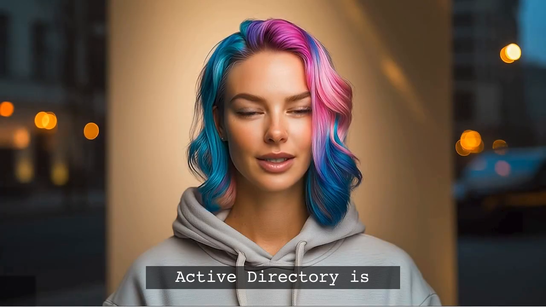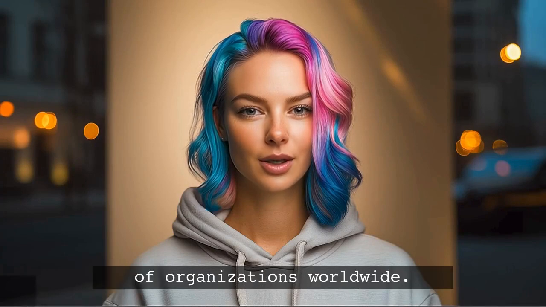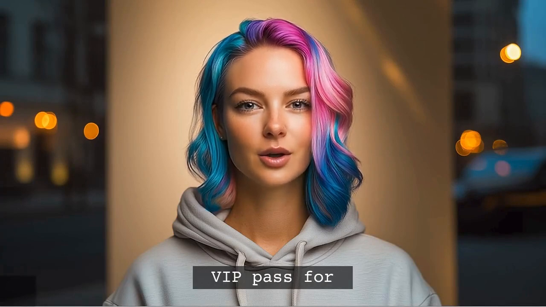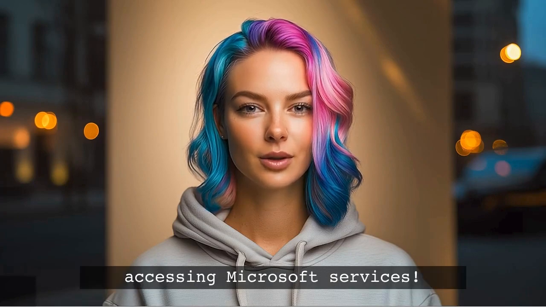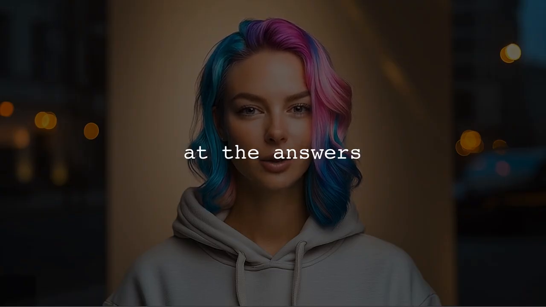Fun fact, Azure Active Directory is used by millions of organizations worldwide. It's like the VIP pass for accessing Microsoft services. Now, let's look at the answers provided by other users.